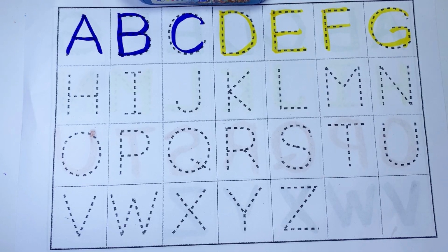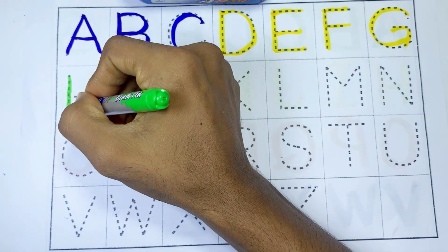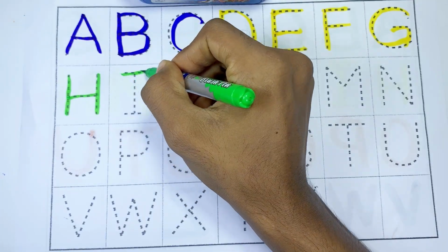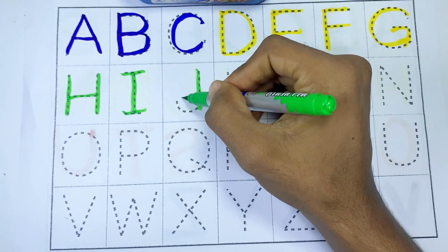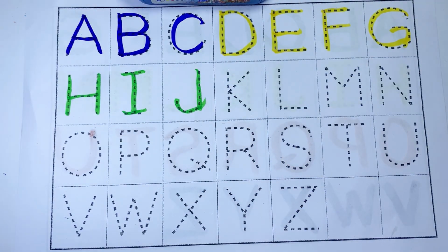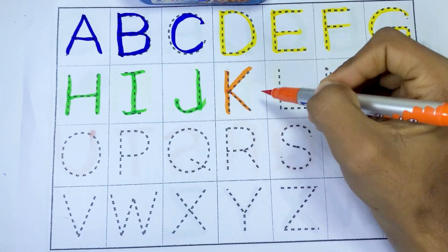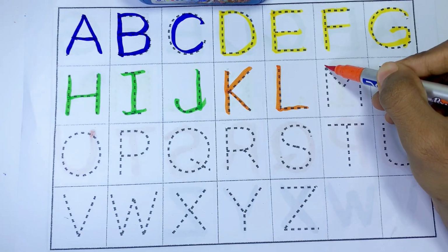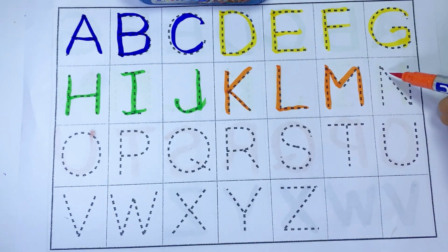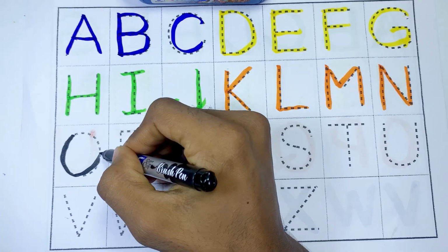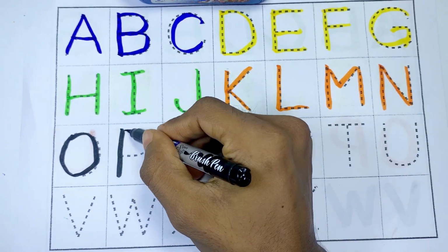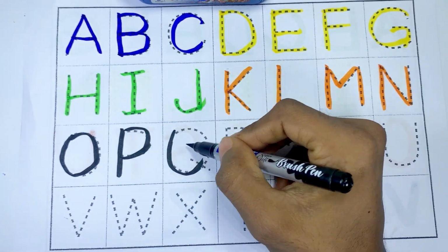It's now you draw H. H for helicopter. I for ice cream. J for joker. It's now you draw K. K for king. L for lion. M for moon. N for nose. It's now you draw O, the alphabets of O. O for octopus. P for parrot.